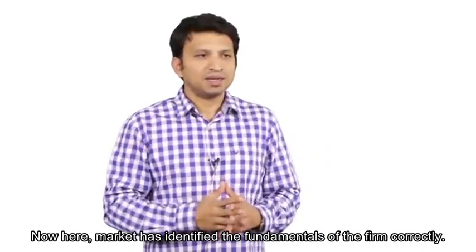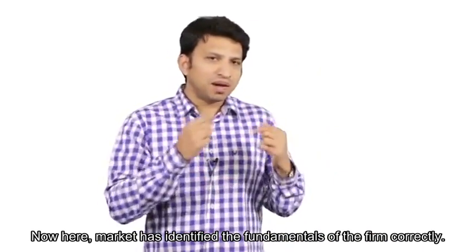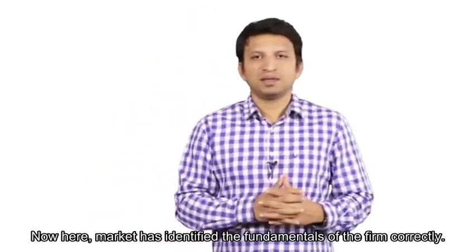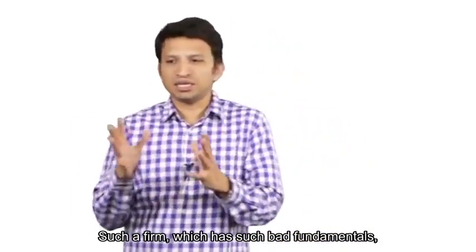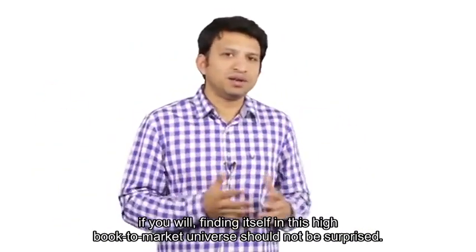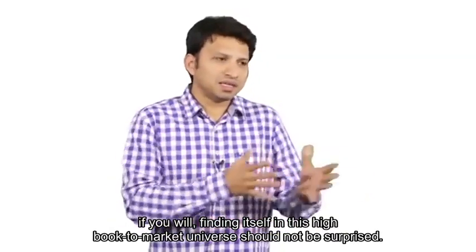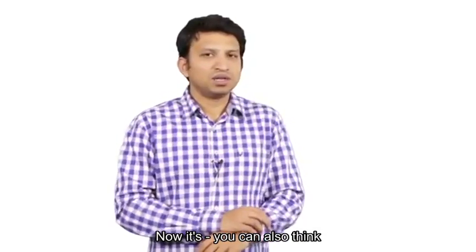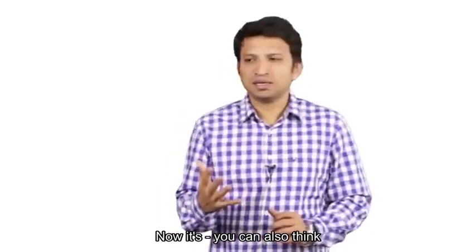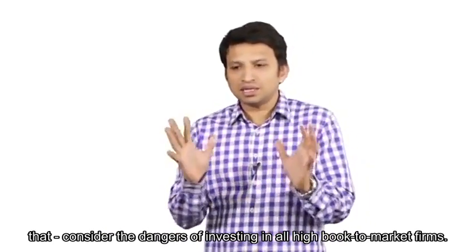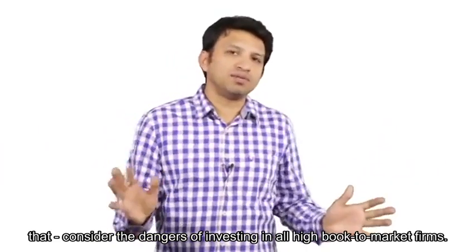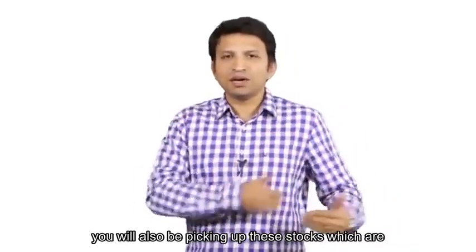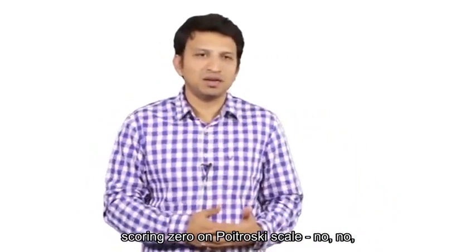firm category. Now here, market has identified the fundamentals of the firm correctly. Such a firm which has such bad fundamentals, finding itself in this high book to market universe should not be a surprise. Now you can also consider the dangers of investing in all high book to market firms. If you just pick the universe of all high book to market firms, you will also be picking up these stocks which are scoring 0 on Petroski scale.